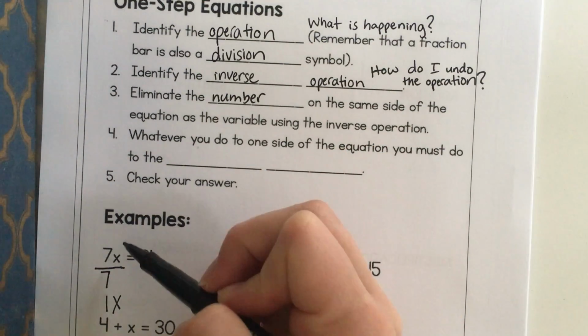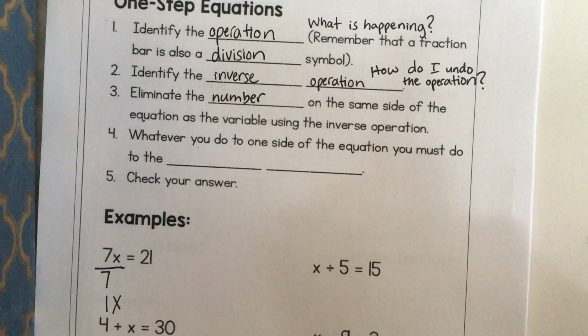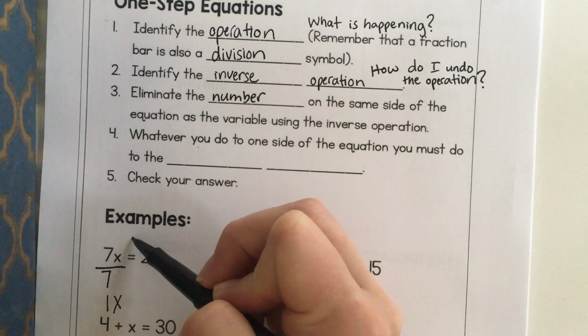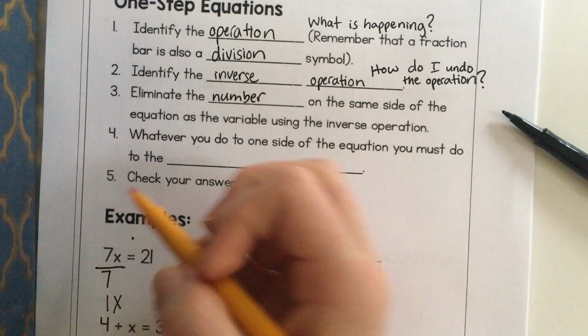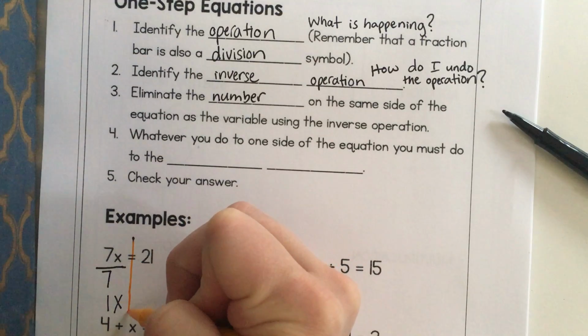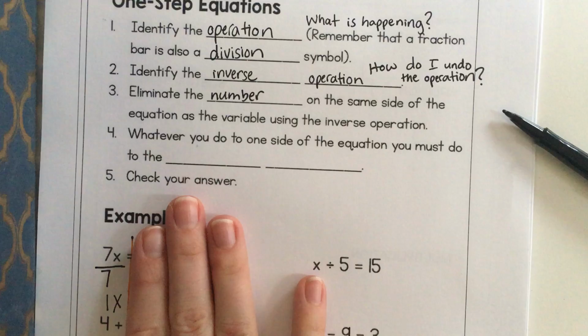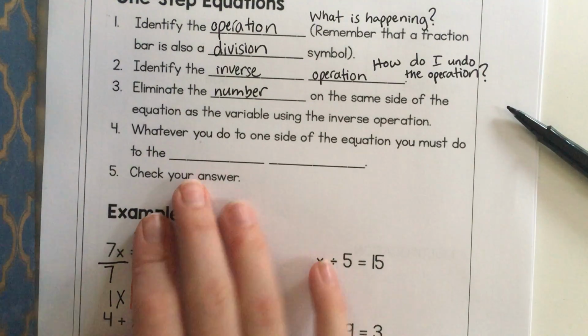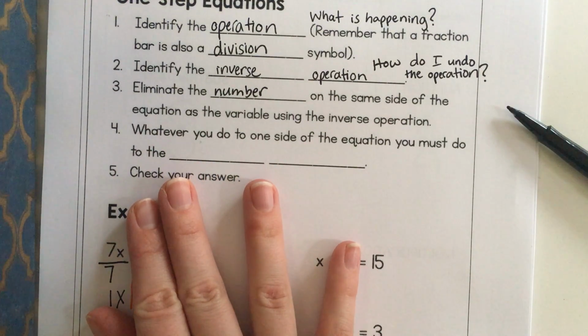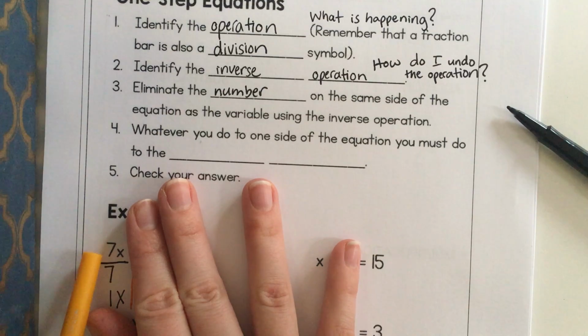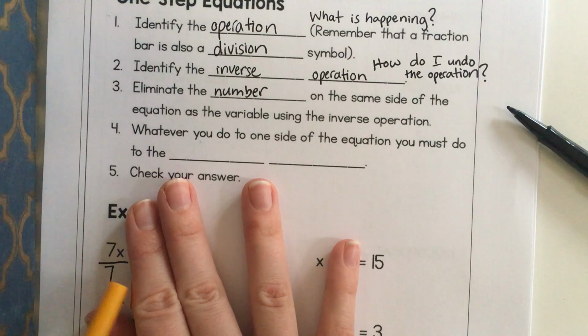I did that on one singular side of the equation. You're going to see me quite often use a different color for this. You're going to see me quite often divide my equation in half. I'm going to draw that line down the middle. I took this half of the equation, 7 times x, and I'm going to get rid of that 7, and I eliminated this number so that I got just x.